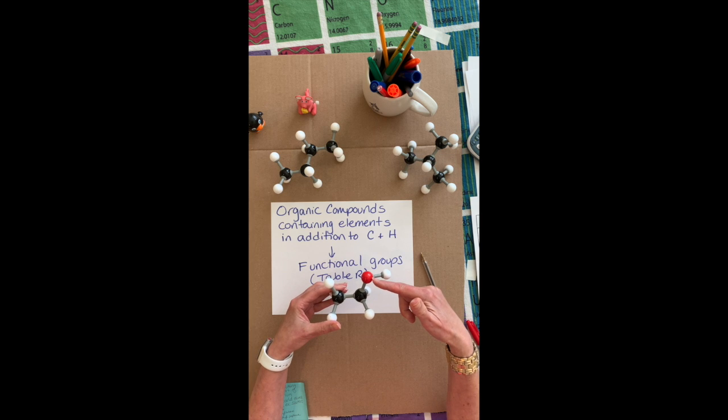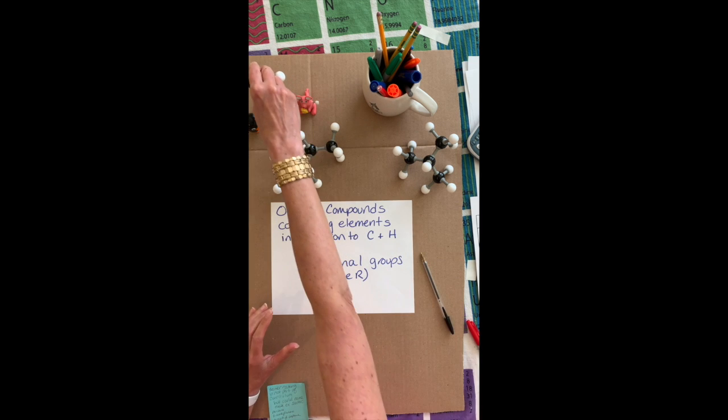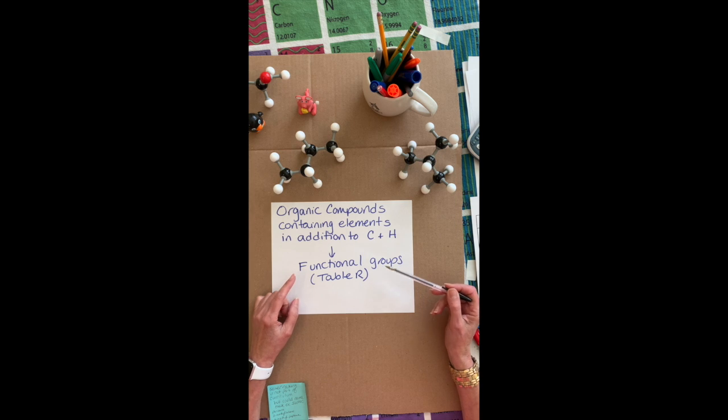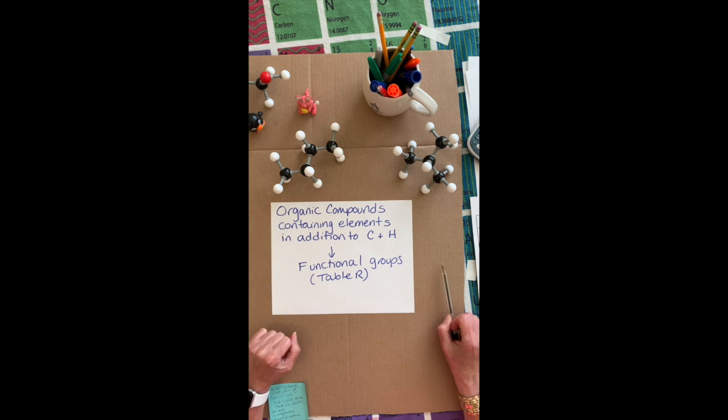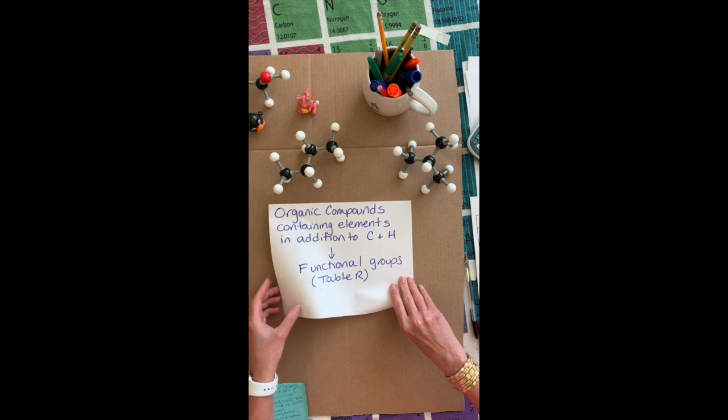Like in this case, you have an oxygen here, okay? And those are going to be organic compounds that we will talk about, and you will need Table R for this part of the lesson. This will identify certain functional groups that we need to be aware of.